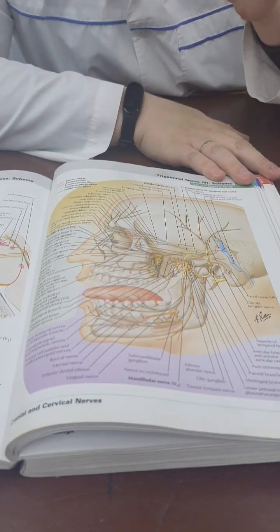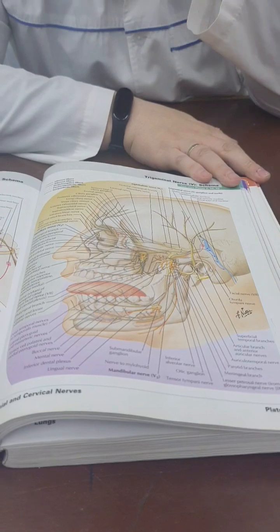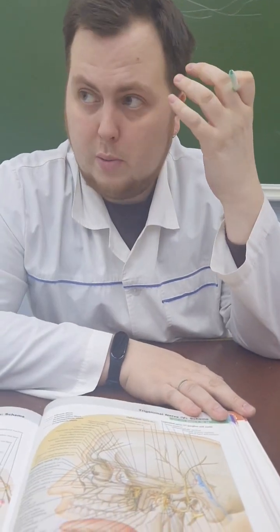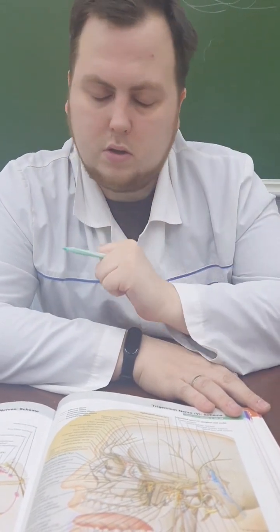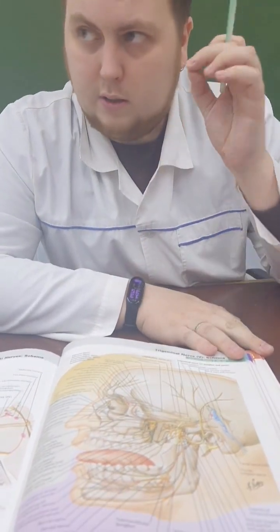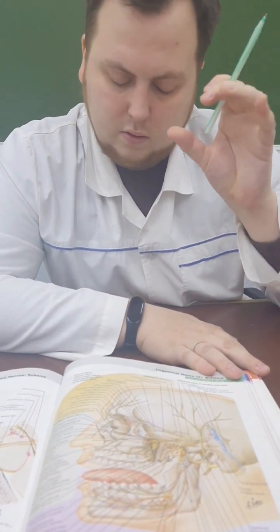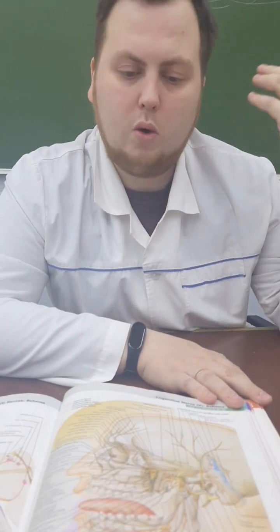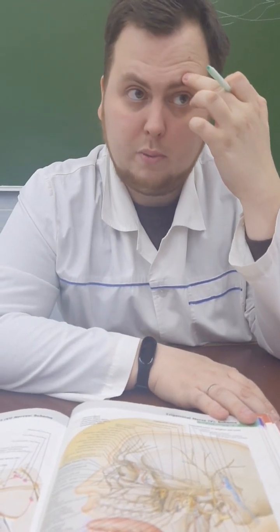So it's important to know this point as a terminal branch of the ophthalmic nerve for diagnostics of the different disorders of the trigeminal nerve. Because each of these three branches has one point where we can palpate it. So in the ophthalmic nerve, it will be the supraorbital nerve passing through the supraorbital notch.